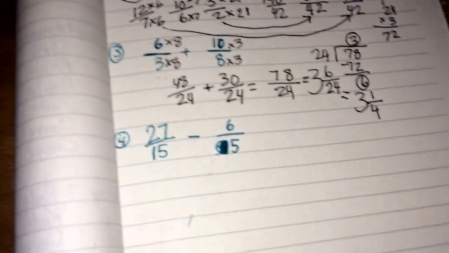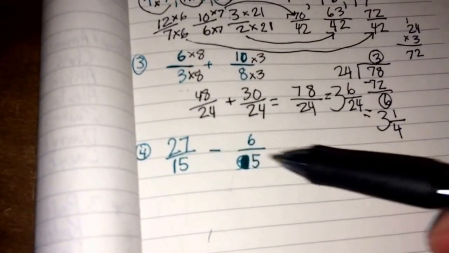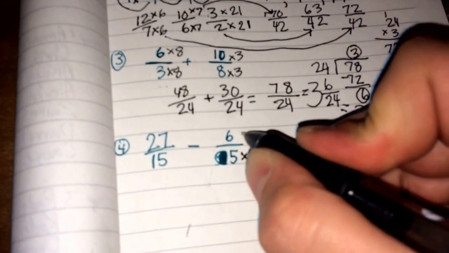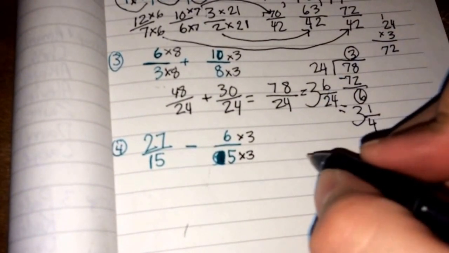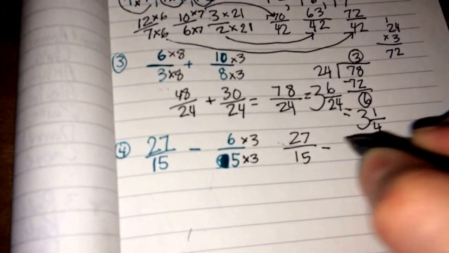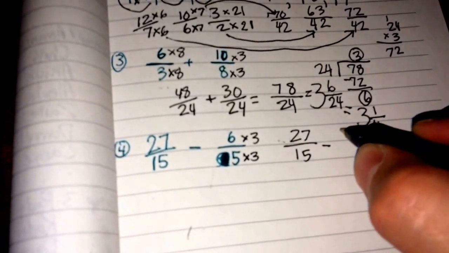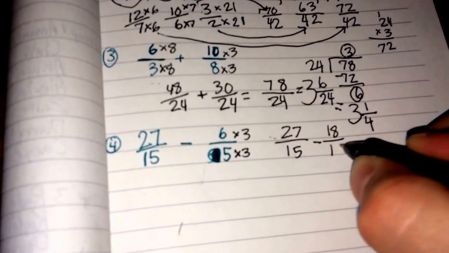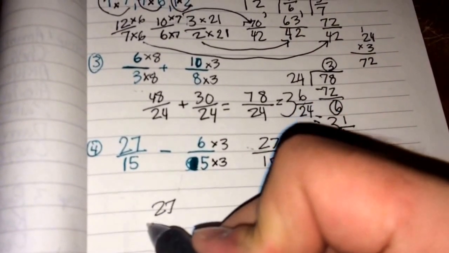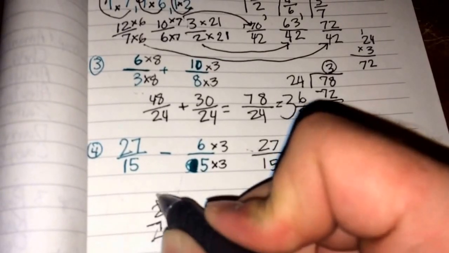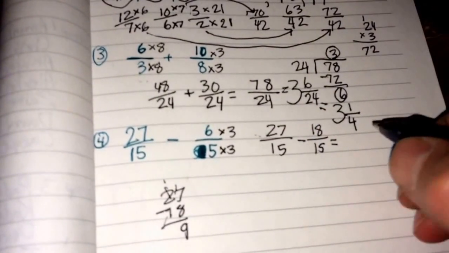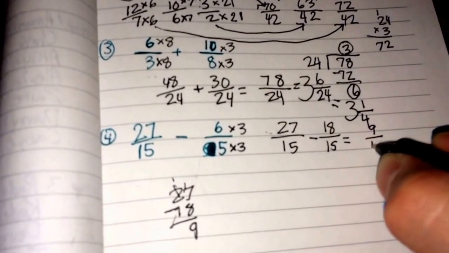All right, last but not least, we've got 27/15 minus 6/5. So to get a common denominator, I'm going to have to multiply this by 3. And I'm going to rewrite my problem as 27/15 minus 18/15. And then I'm going to go ahead and just do 27 minus 18 off to the side. 17 minus 8 gets me 9. That's all I have left. So I'm left with 9/15.